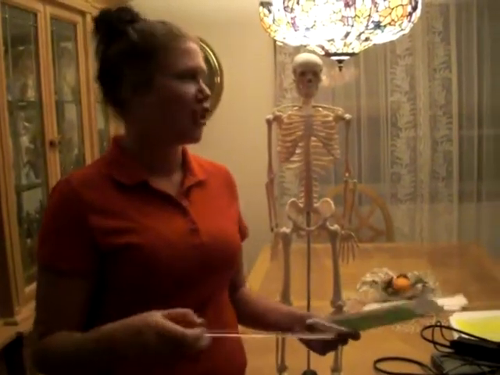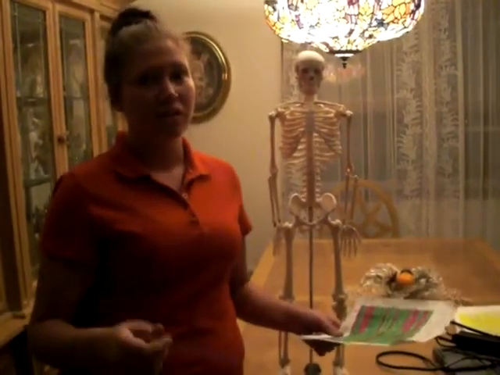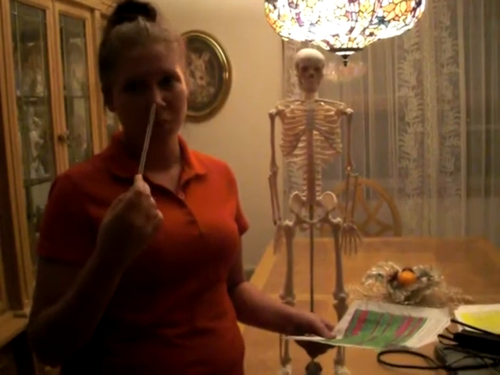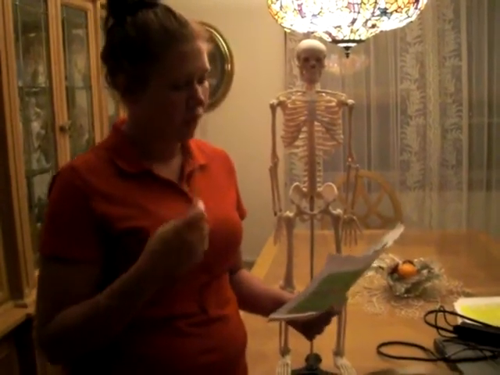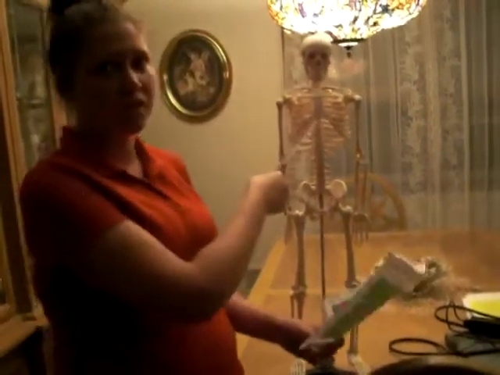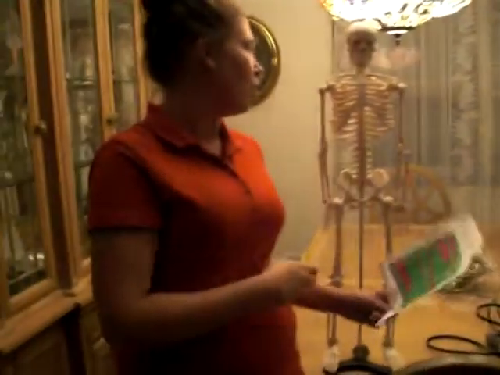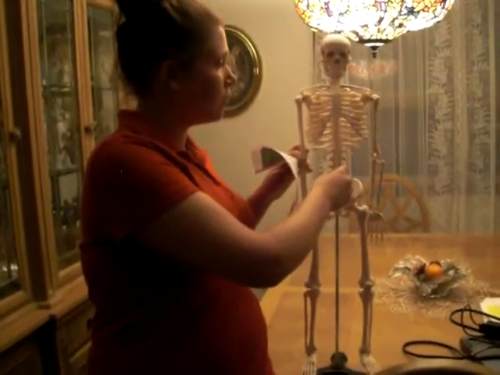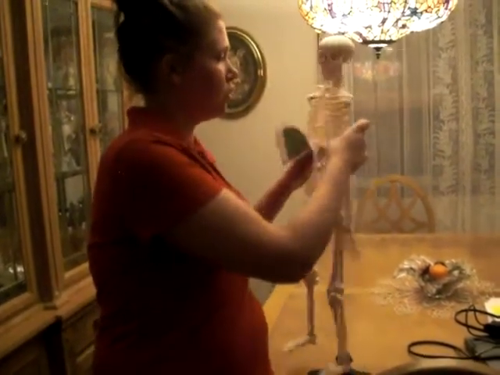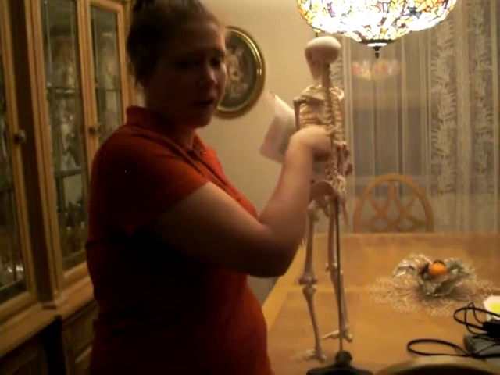Medial means toward the midline of the body. So your nose would be medial to your ears because it's closer to the midline. Ventral or anterior mean towards the front of the body. So your sternum would be ventral to your spine.